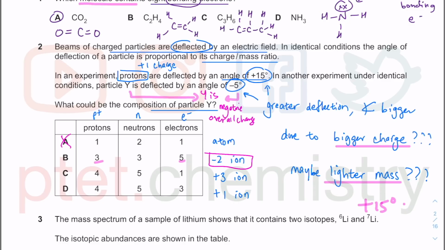It is also heavier, so the heavier particles are the protons and neutrons. 3 and 3 are 6, 4 and 5 are 9. Looking at the masses, by right, the one that deflects less should be heavier, but then we really are looking at just the charges that should give us B as the only possible answer there, to be honest.